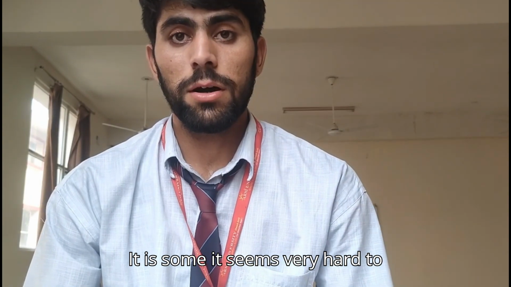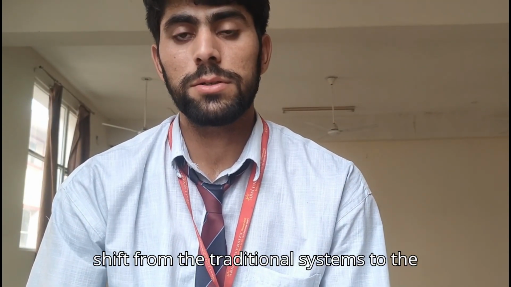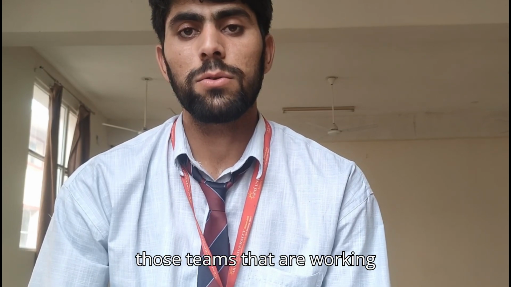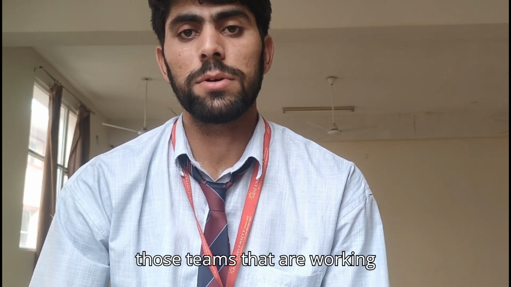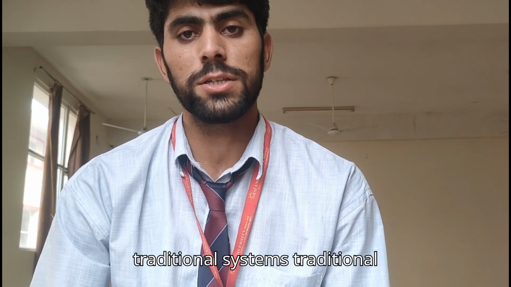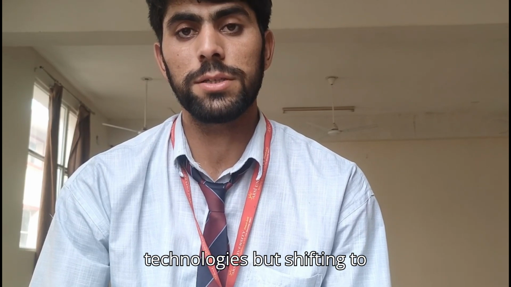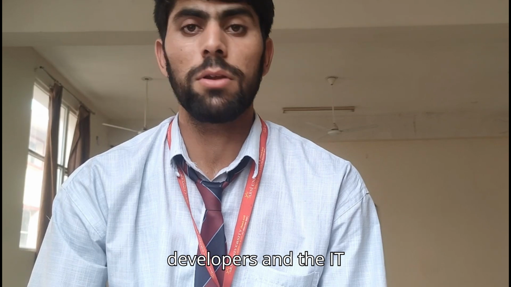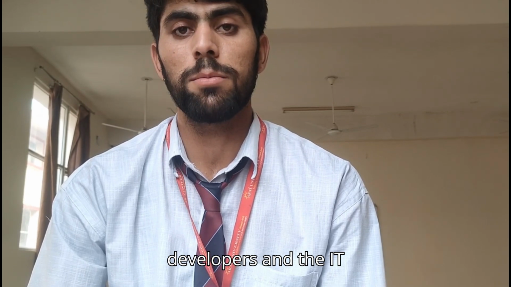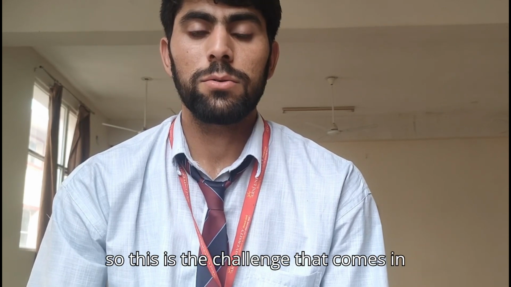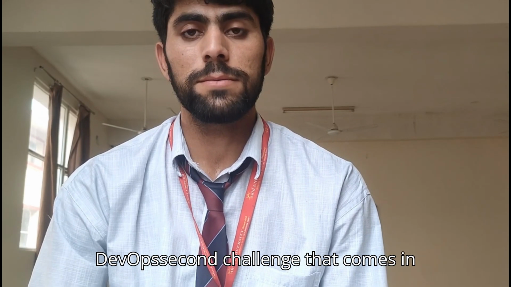It seems very hard to shift from the traditional systems to DevOps technology for those teams that have been working a good amount of time on traditional systems and technologies. Shifting to technology that is integrated with developers and IT operations is quite challenging. So this is a challenge that comes in DevOps.